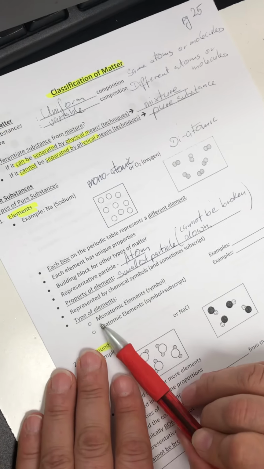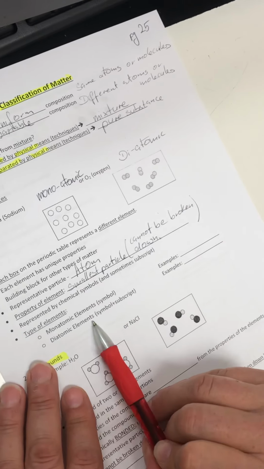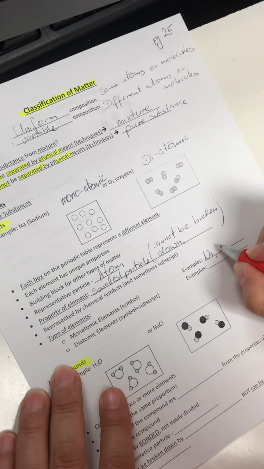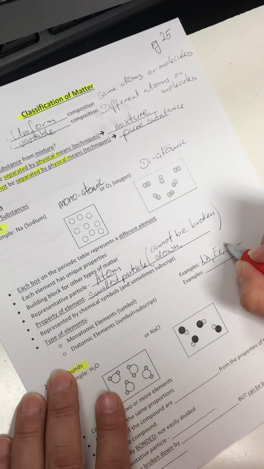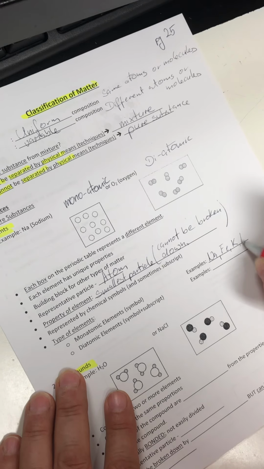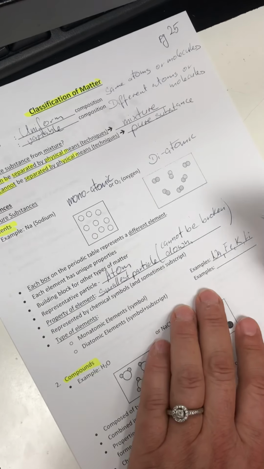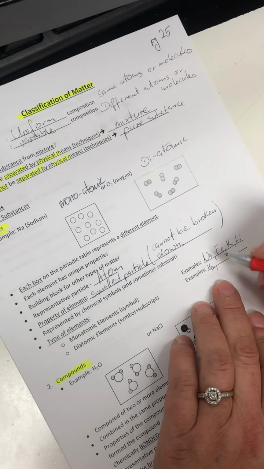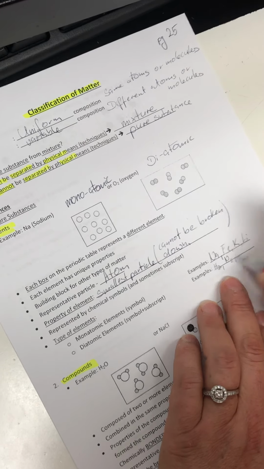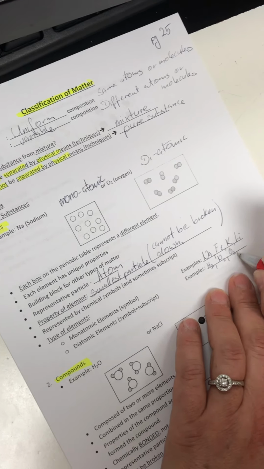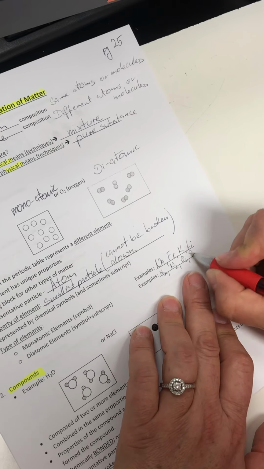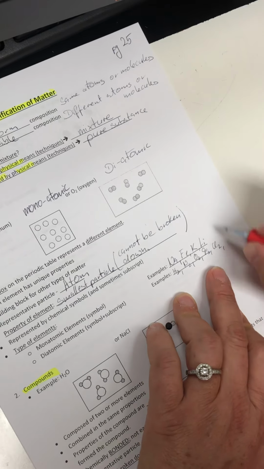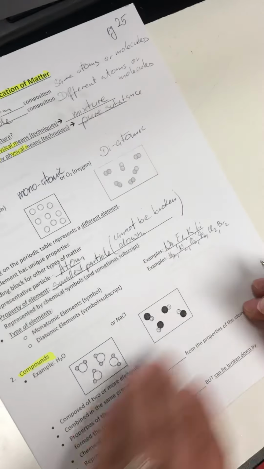The types of elements are, again, monoatomic and diatomic. An example of a monoatomic could be sodium, could be iron, potassium, lithium. And an example of diatomic would be hydrogen. So there's a little subscript. Nitrogen likes to float around in twos. Oxygen, fluorine, chlorine, bromine, and so on.